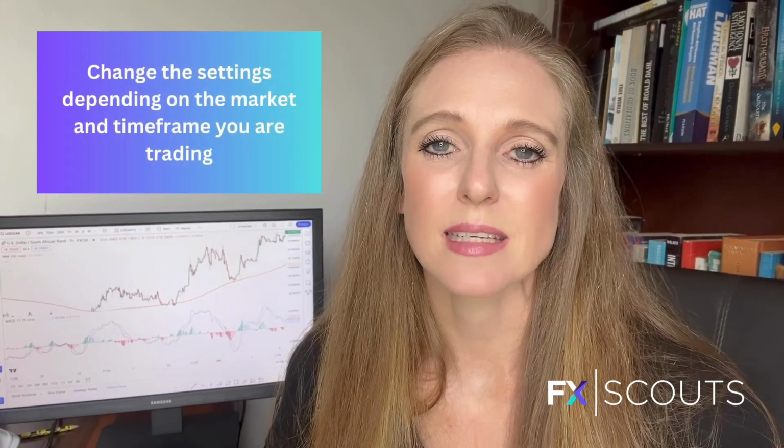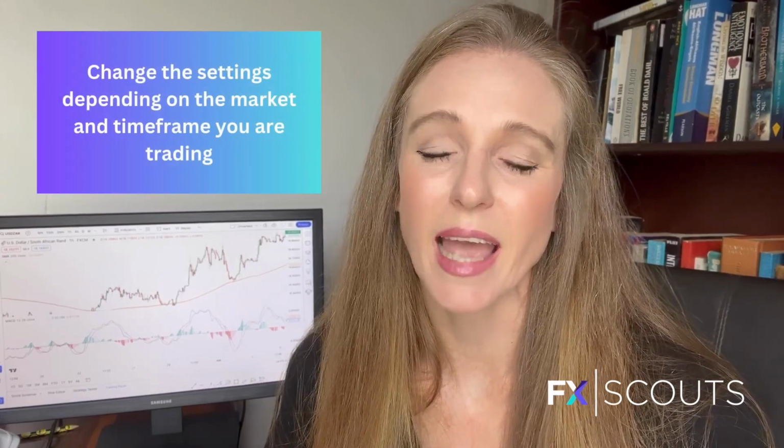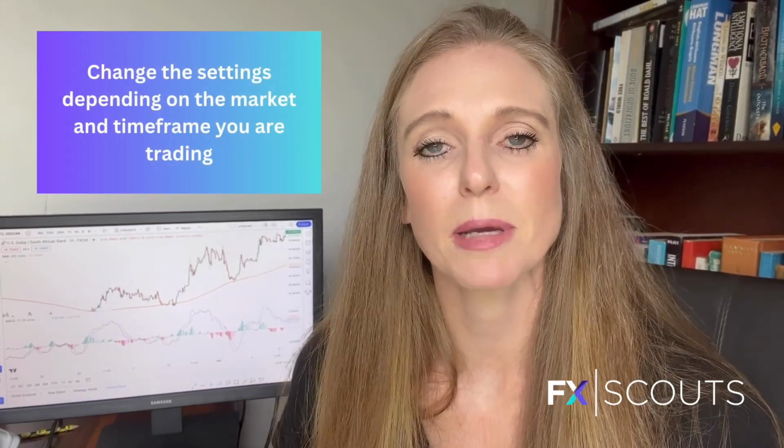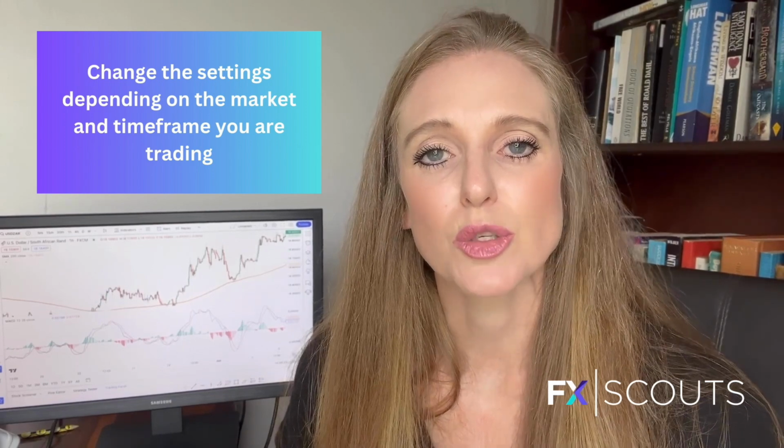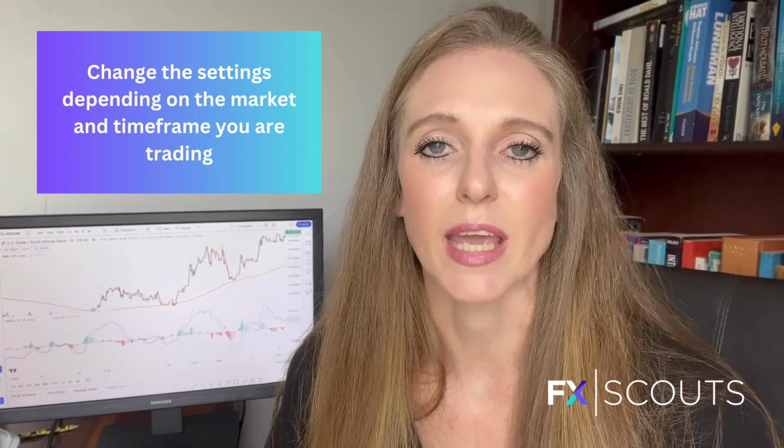Then you may want to adjust the settings for different markets. I use the standard or default settings, which is the 26, 12, and 9 EMA, but you may want to use other settings depending on the market that you're trading and the time frame you're trading. If you're trading a much shorter time frame, you may want to reduce the length of those moving averages.